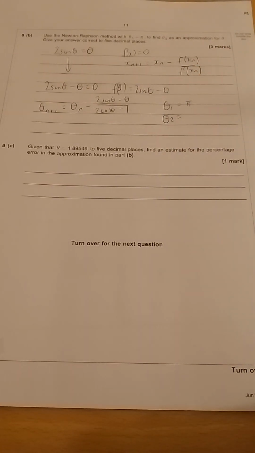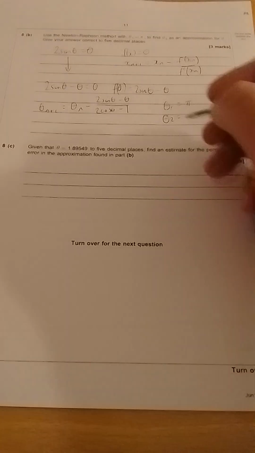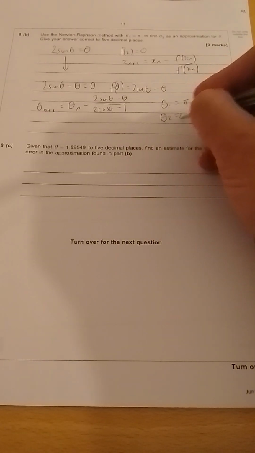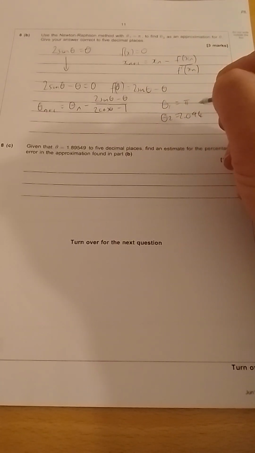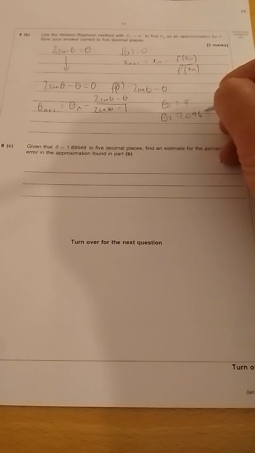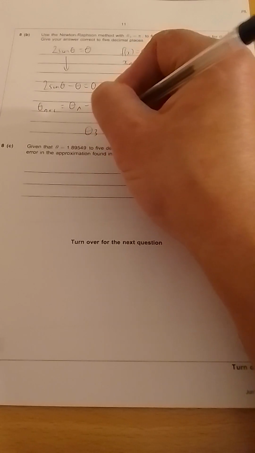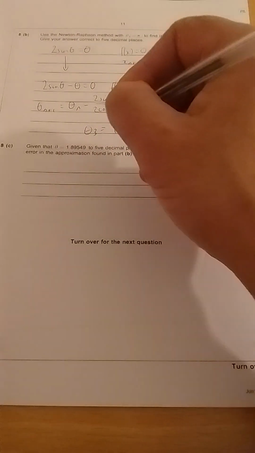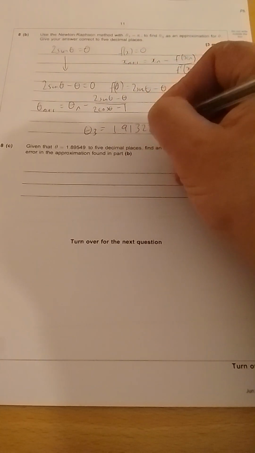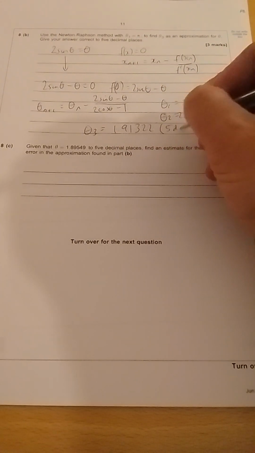Theta 2 comes out to 2.094395 something. Theta 3 comes out to 1.91322, rounding to 5 decimal places as requested.